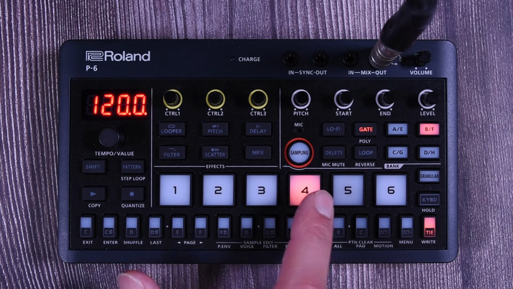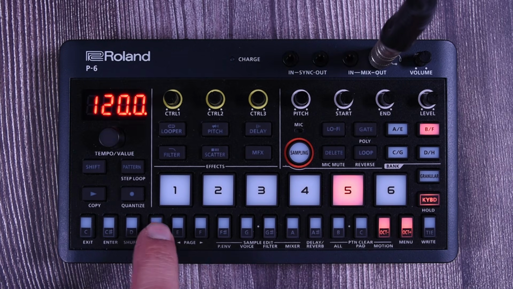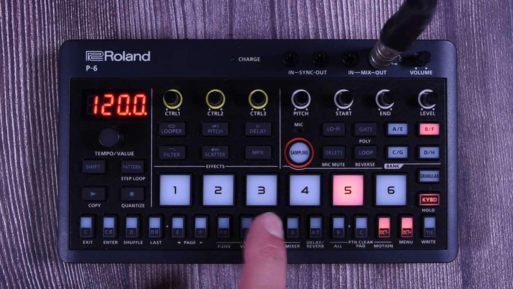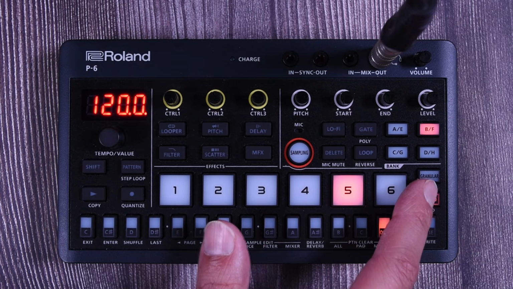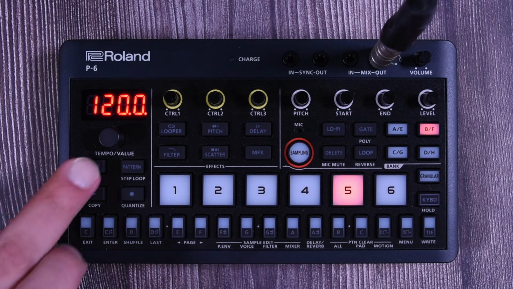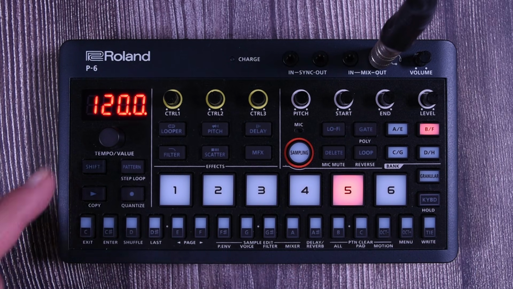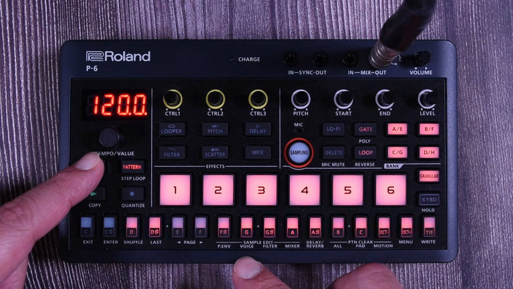So let's say that I have maybe this sample. If I go to keyboard, notice that this one is a mono type of sample, but it's a pretty long sample. So maybe why not chop this one? I'm going to use this one again. To do so, I'm going to hold shift and go to voice.